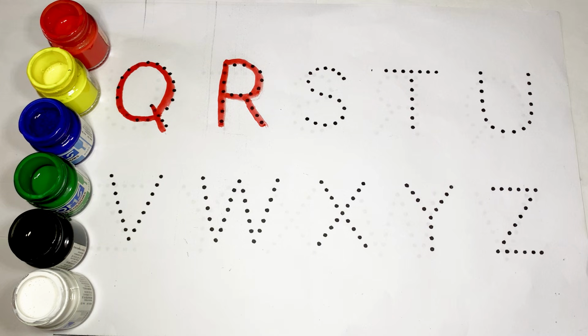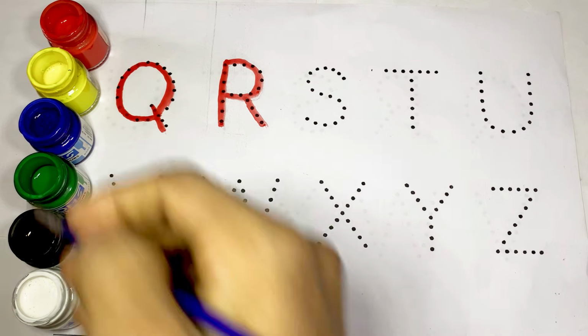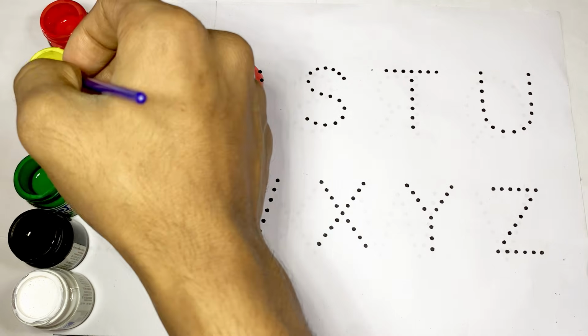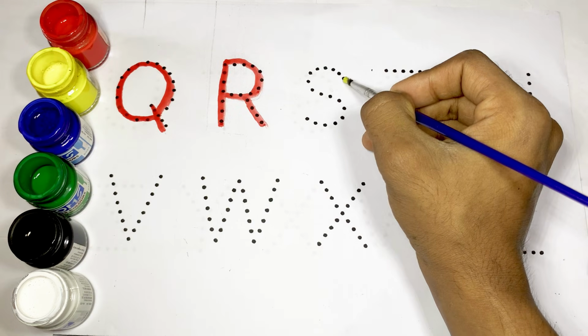The alphabets of R. Kids, now draw S. S for sun, S for snack. The alphabets of S.